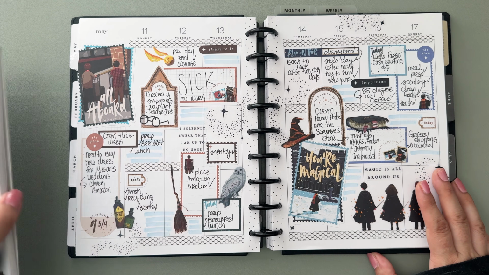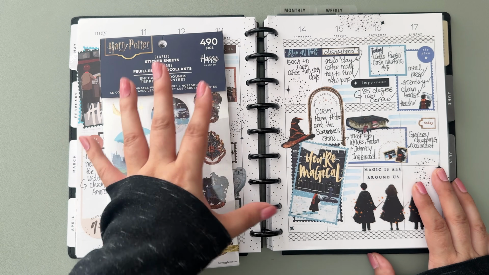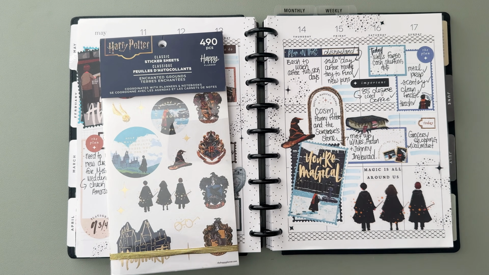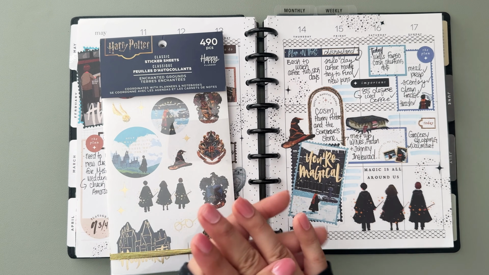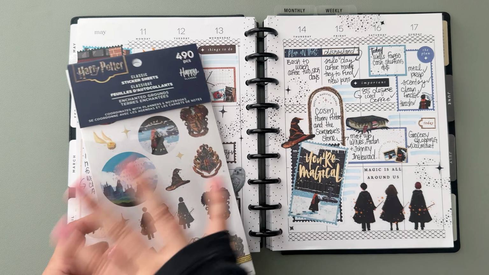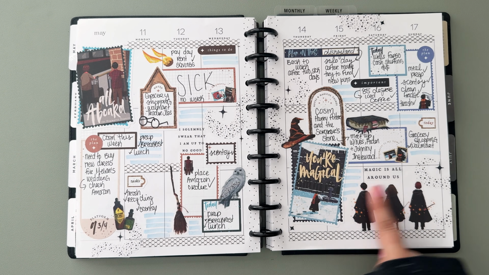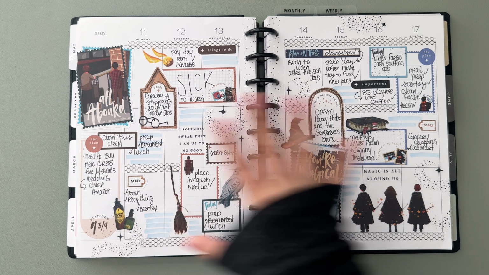I feel like this book really gives me a lot of Harry Potter vibes, because some of the other ones, they're Harry Potter obviously, but this one feels a little bit more magical, the artwork in this one. And I love all the decorative stickers. So I had fun decorating this one.